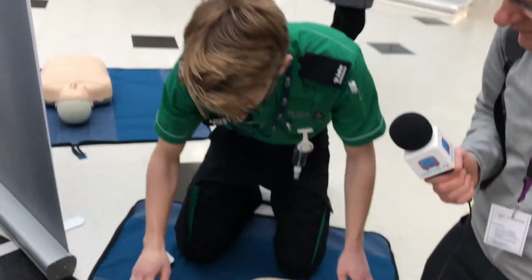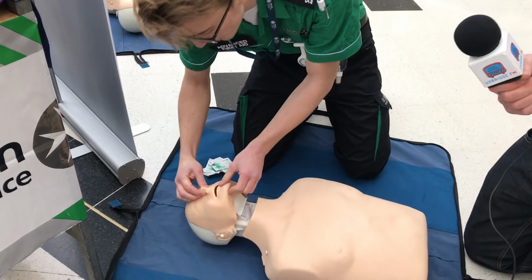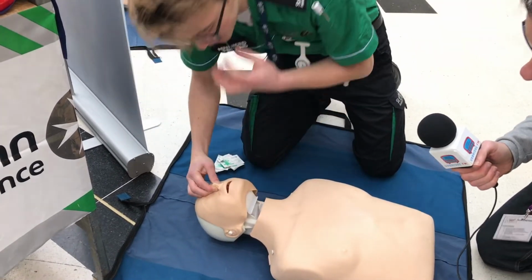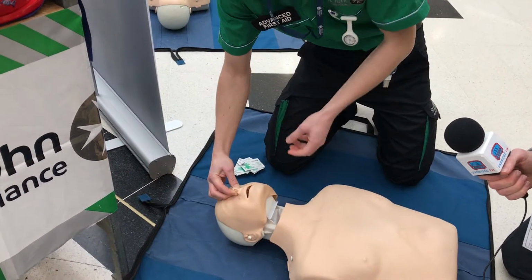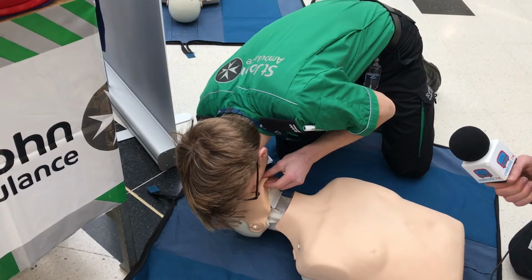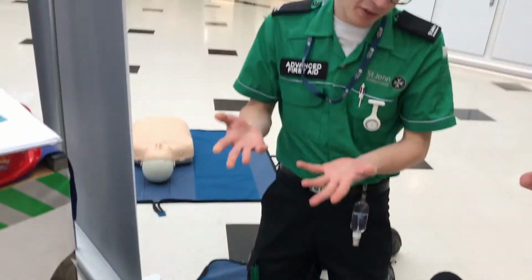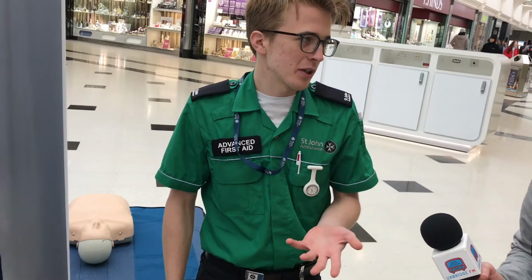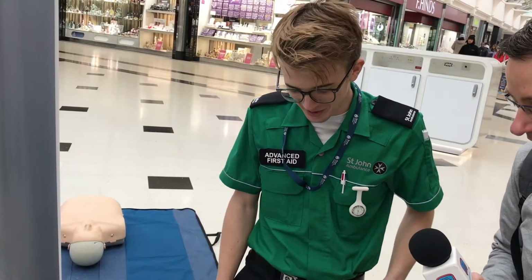To do rescue breaths, you pinch their nose, you tilt their head all the way back, open their mouth, and create a tight seal between your mouths. And you just exhale normally as if you were about to speak, not your whole lung capacity.